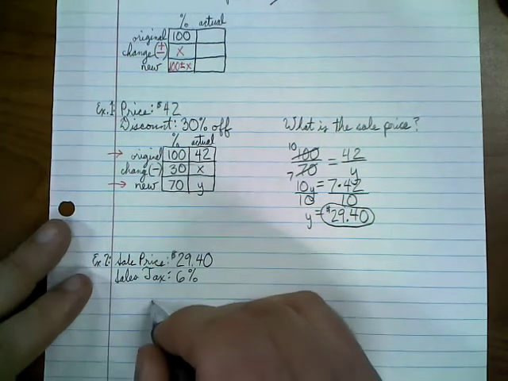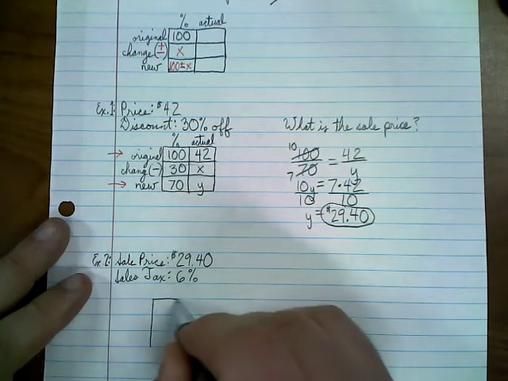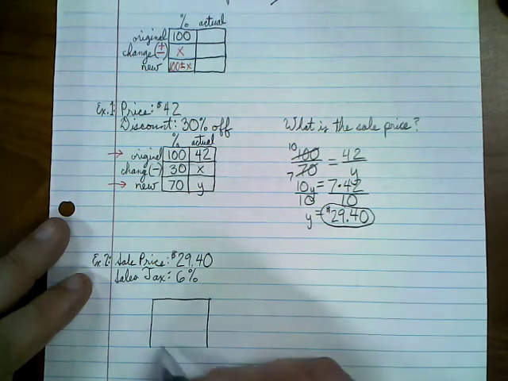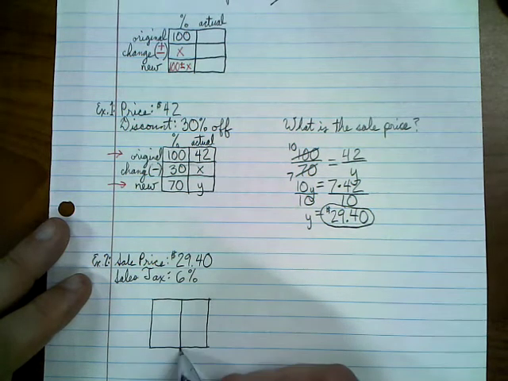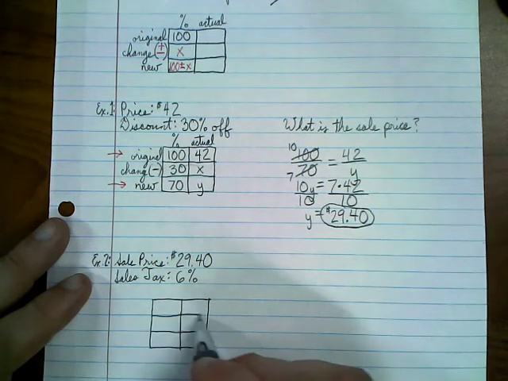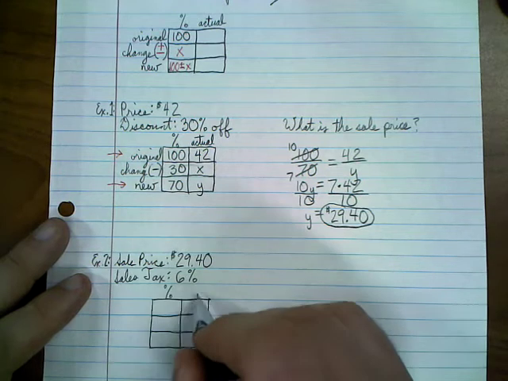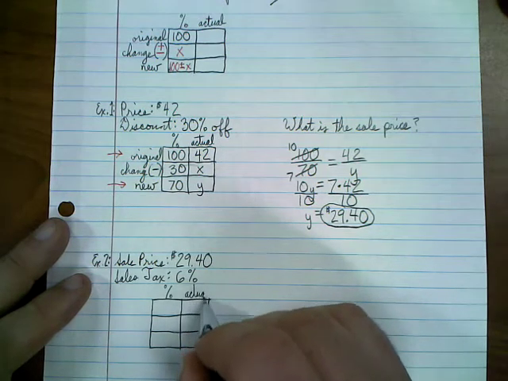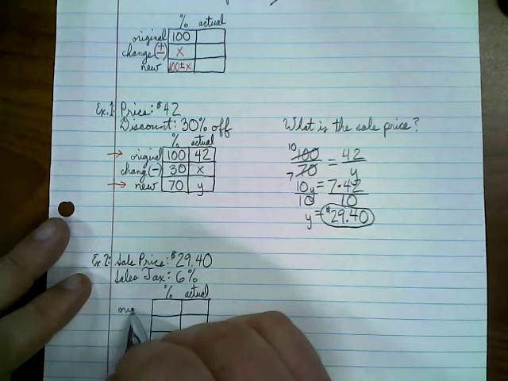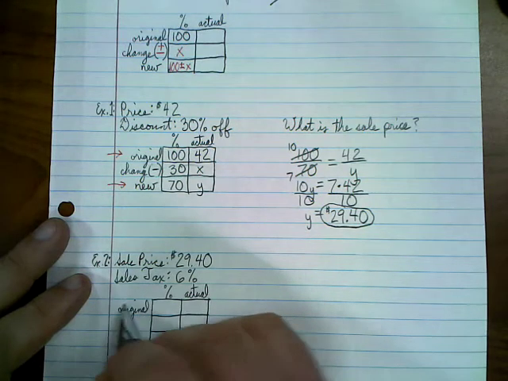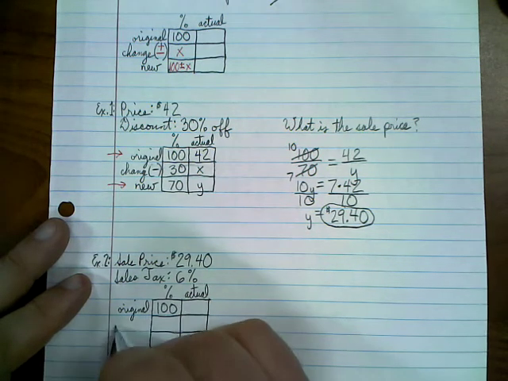So if we set this up in our box, we'll have a percent. This is always actual. The original is always 100%.